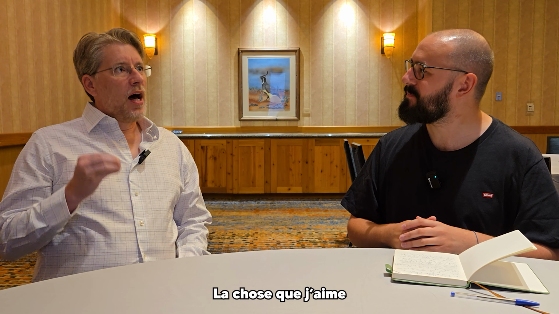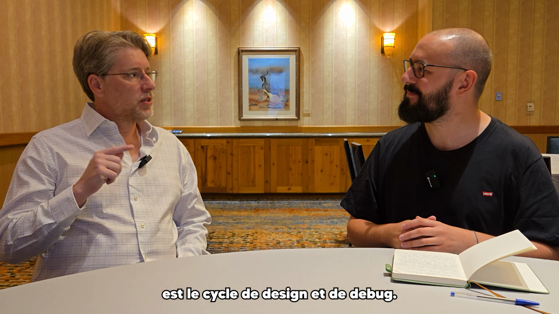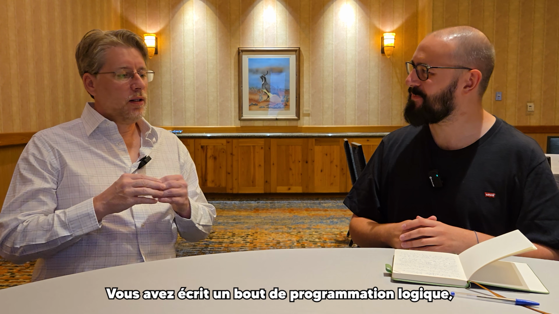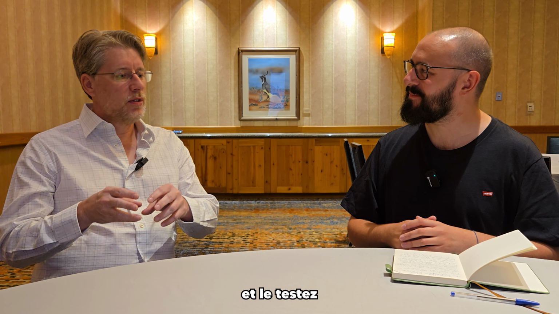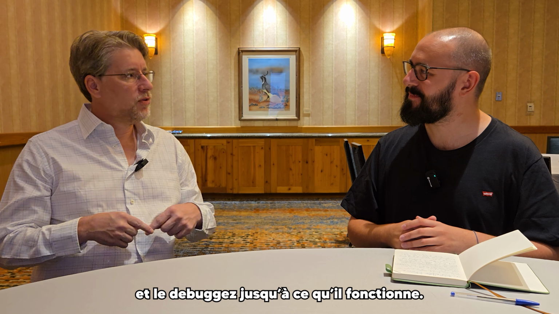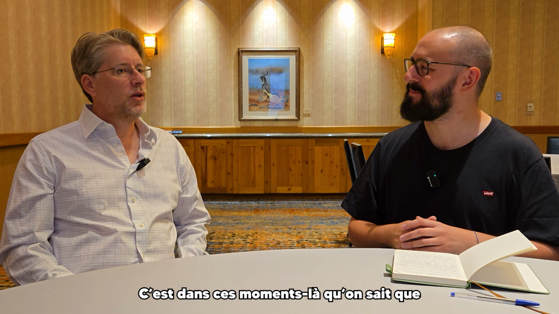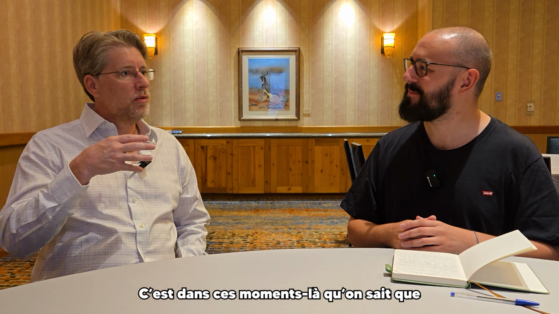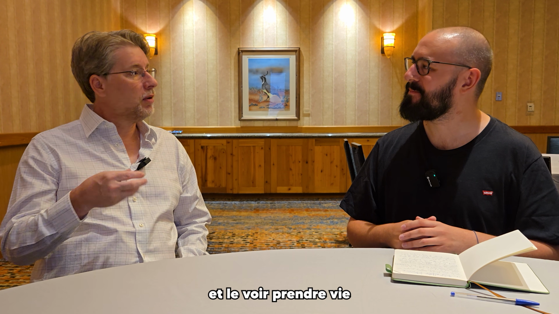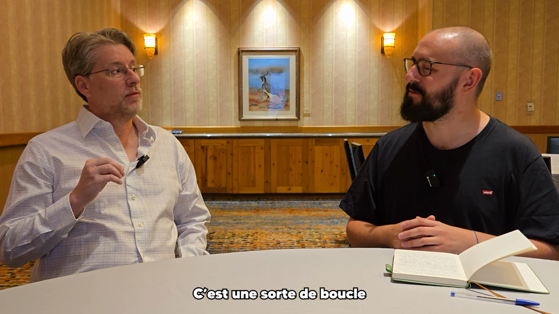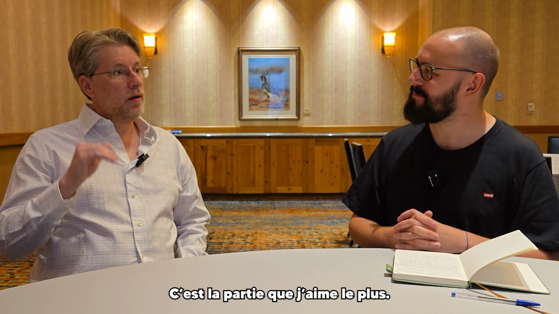The thing I personally enjoy more than anything in the world is the design and debug cycle. You write a little piece of logic, or a little script, and then you run it, and you test it, and then you debug it, and you fix it. That design iteration loop is so much fun. That's where you're building something, creating something, implementing something, and watching it come alive is very rewarding. That's an instantaneous feedback loop. That's the part I love the most.